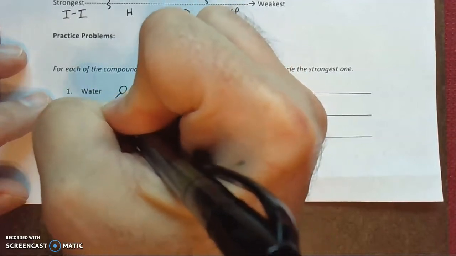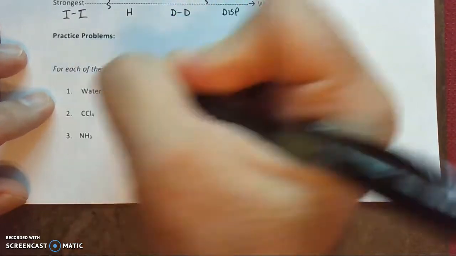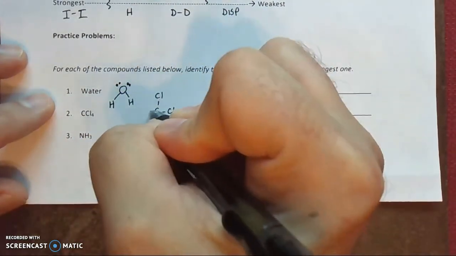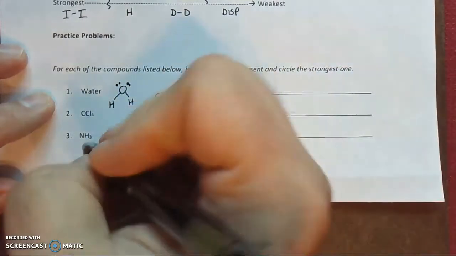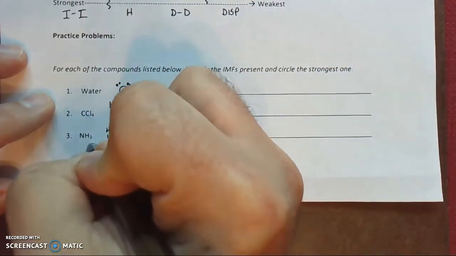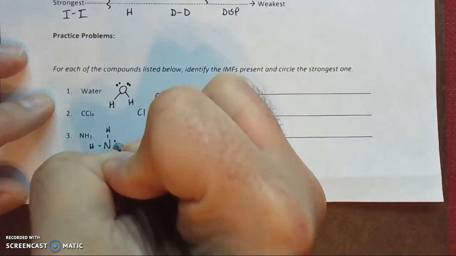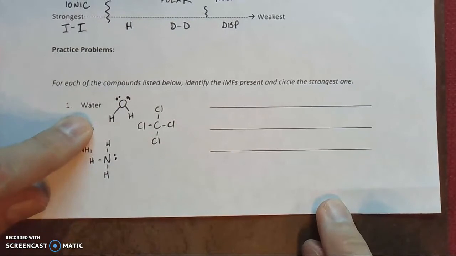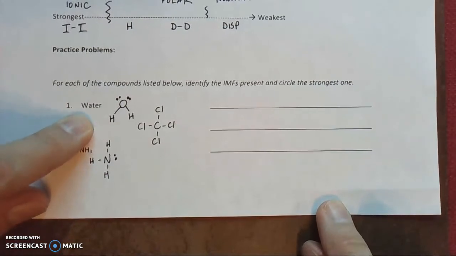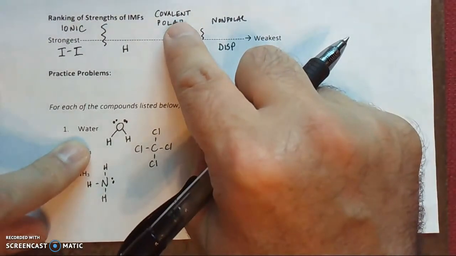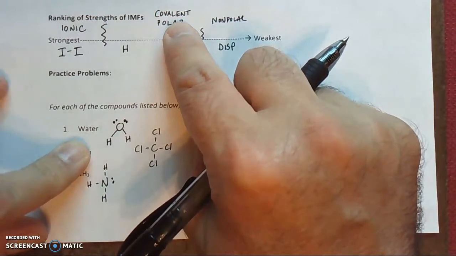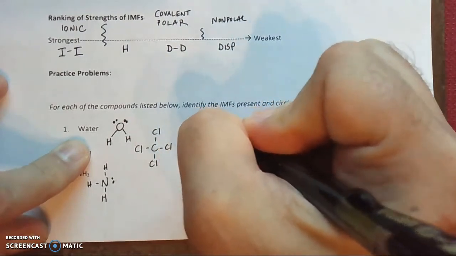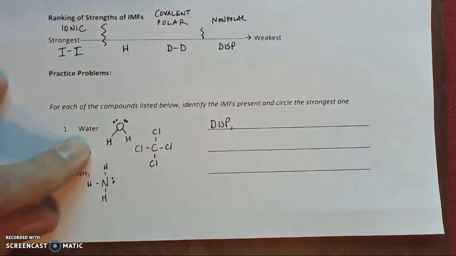So if it has one, I'll draw it. So there's water, CCl4, and then NH3. So if we look at water first, we have a Lewis structure. So we know that it is covalent. All covalent molecules have dispersion forces. So I can write DISP for dispersion.